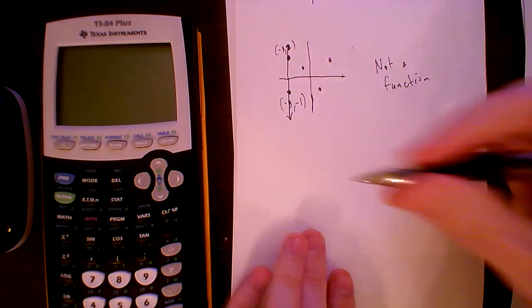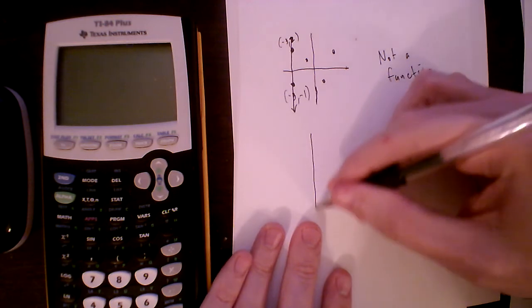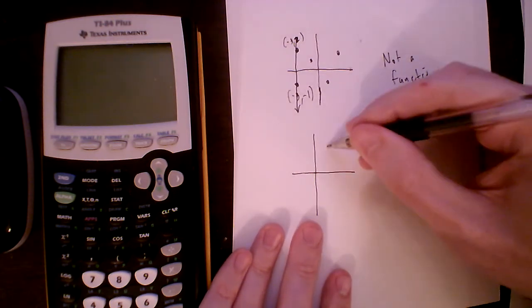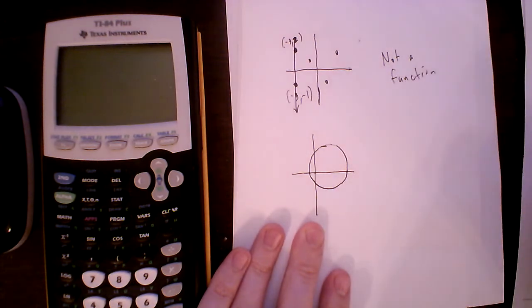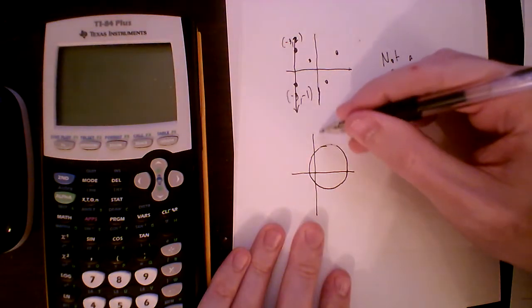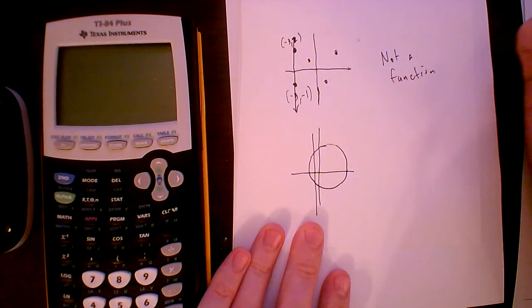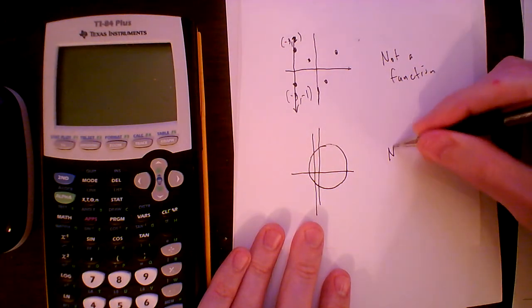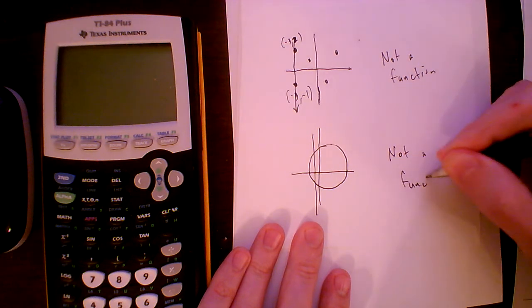Okay, a couple of other examples, like you can have more complicated graphs. Like I can even draw a circle. And if I'm deciding whether this is a function or not, the answer is definitely no, because if I draw a vertical line, it's going to hit that circle more than one time. So this is not a function. Very easy way to tell whether you're looking at a function or not.